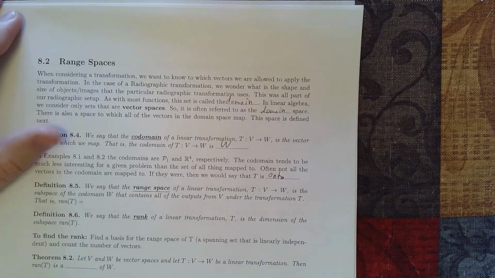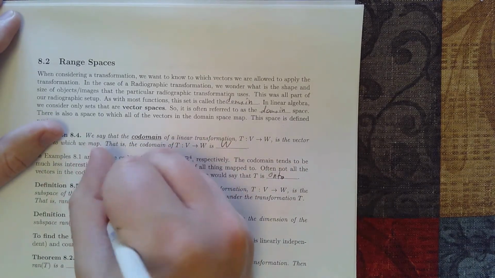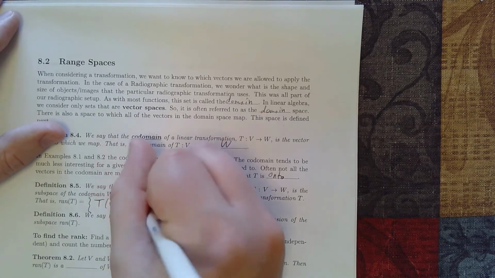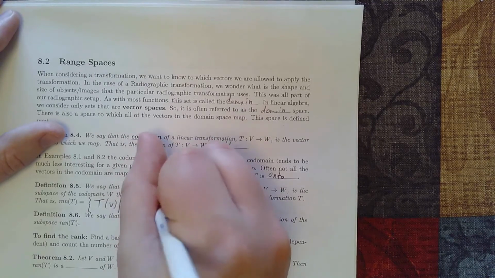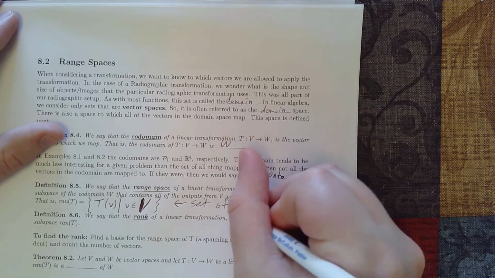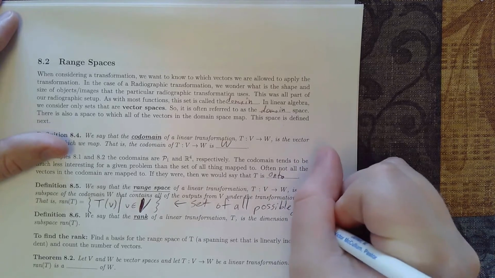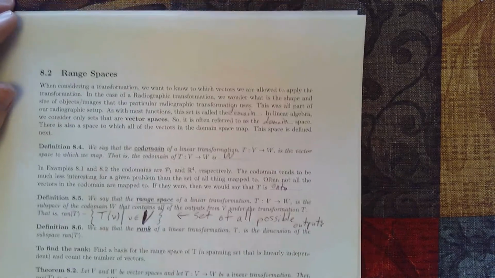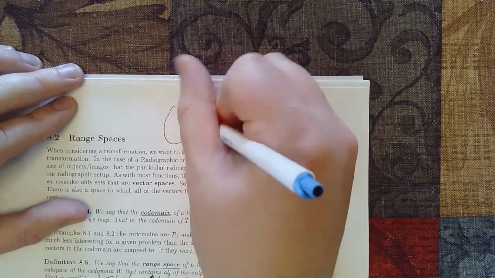So our formal definition is going to say that the range space for T is the set of all T of V such that V is an element of the domain. So this is the set of all possible outputs. So to continue the bit of visualization here, we had talked about the domain.